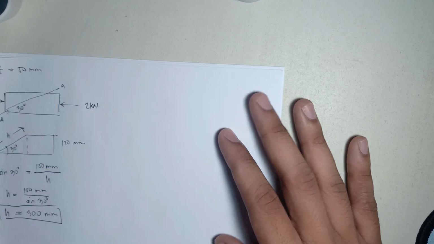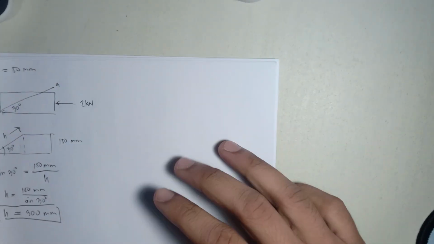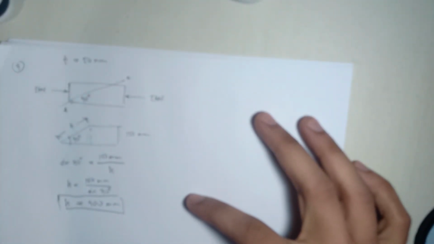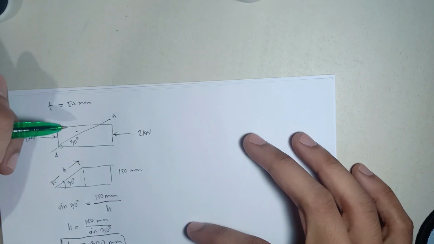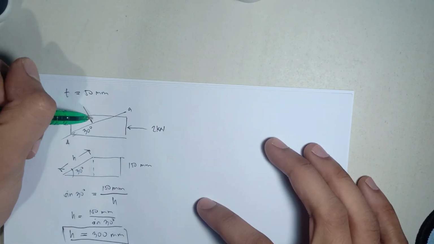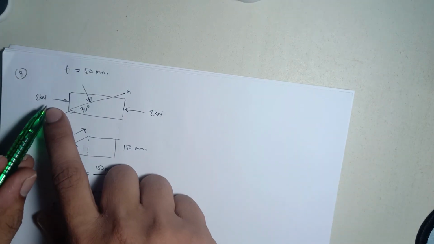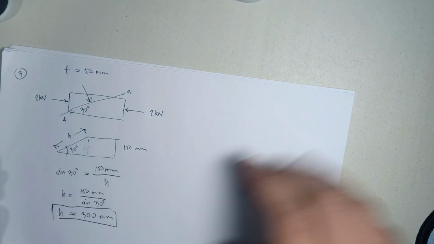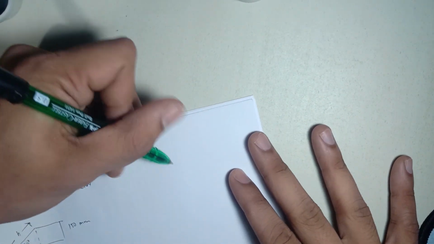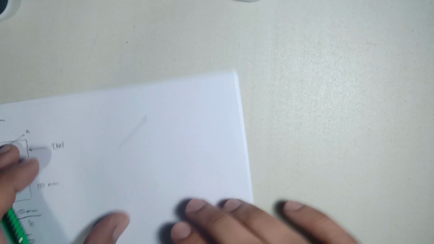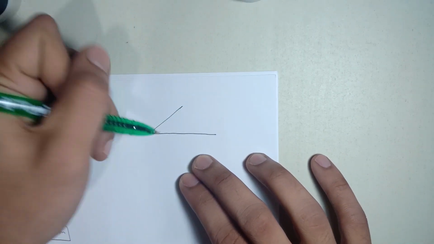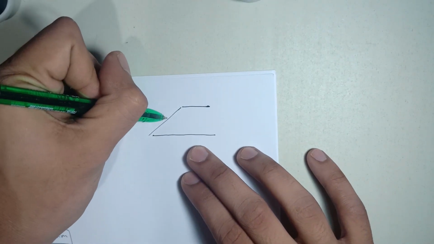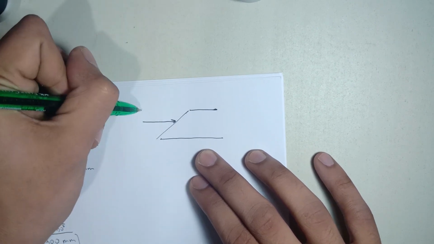Ngayon, para makuha natin yung average normal stress, dapat yung force natin is perpendicular to this area. So, para maging perpendicular dyan, kailangan natin yung perpendicular component ng 2 kN dito sa plane na AA. Ito yung 2 kilonewtons.